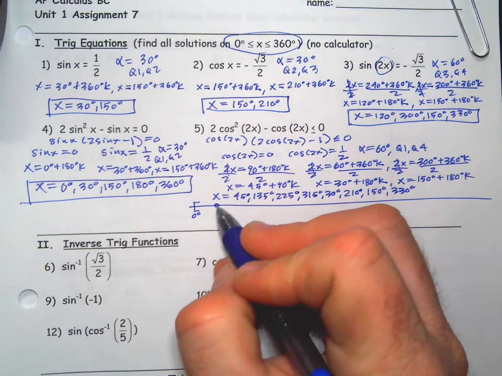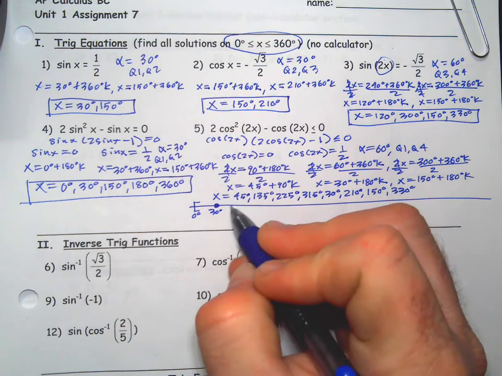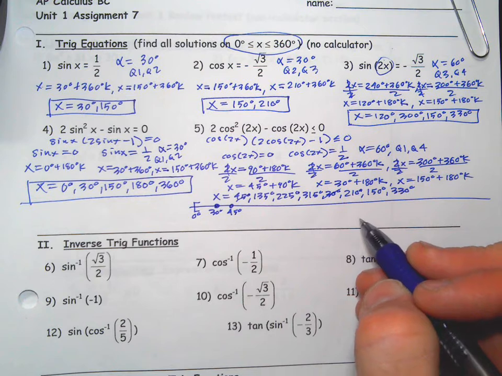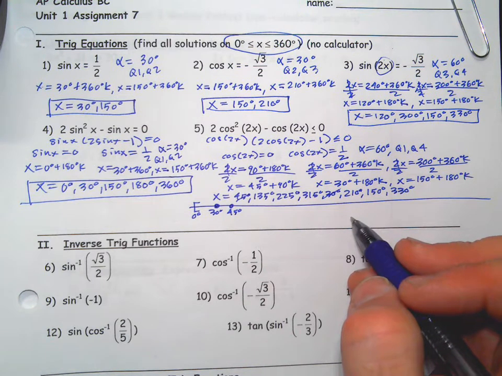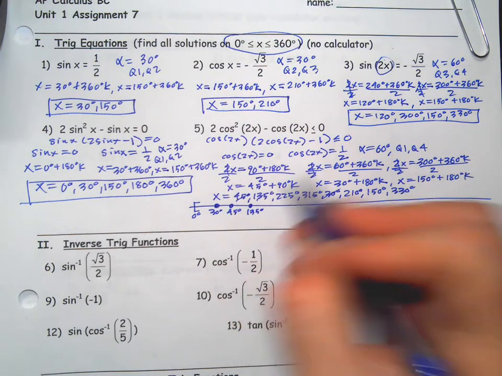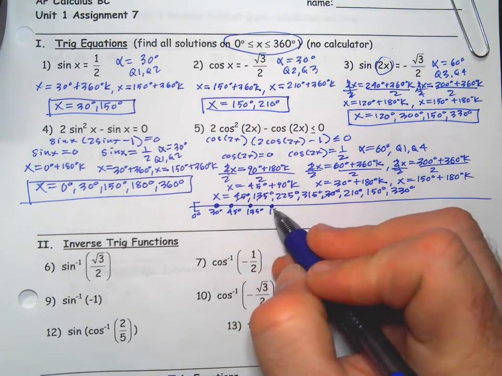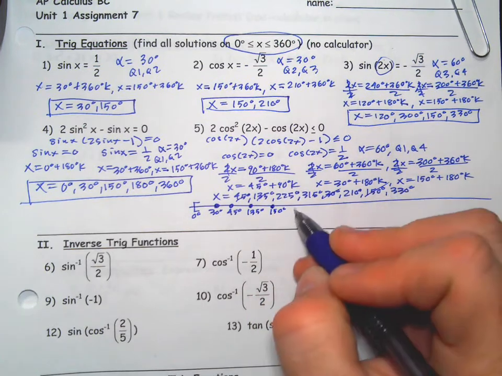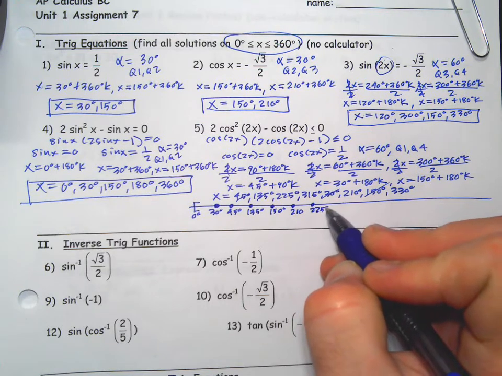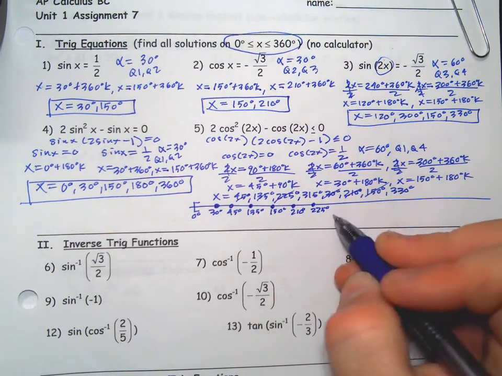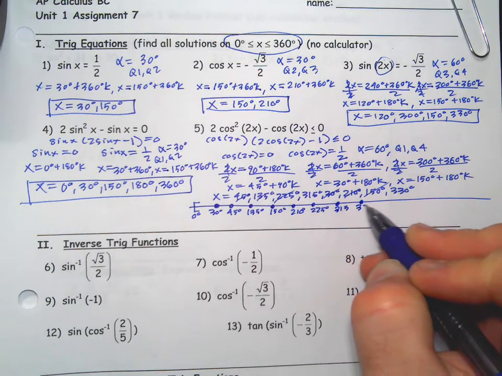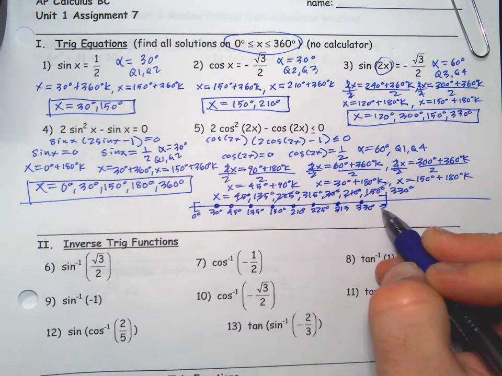So in order, 30 degrees, 45 degrees, 135 degrees, 150 degrees, 210, 225, 315, and 330. We're going to close it at 360.